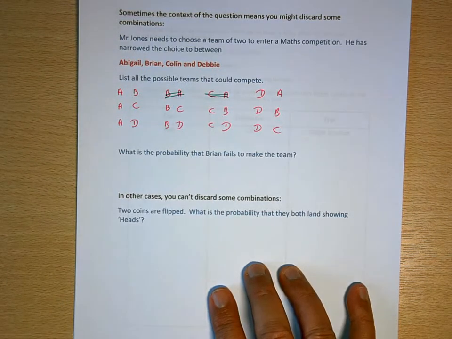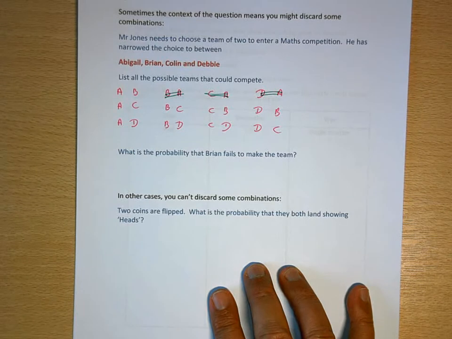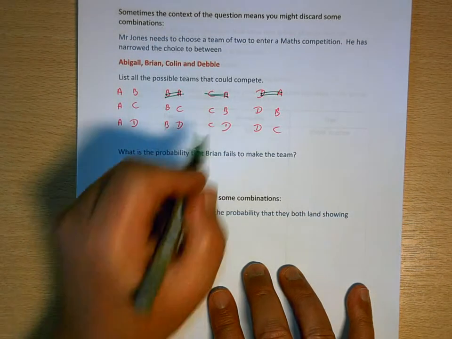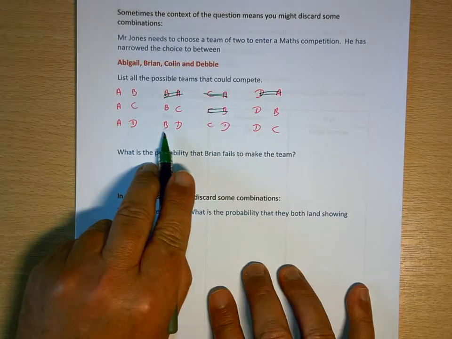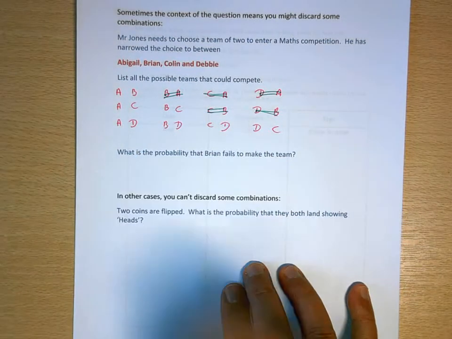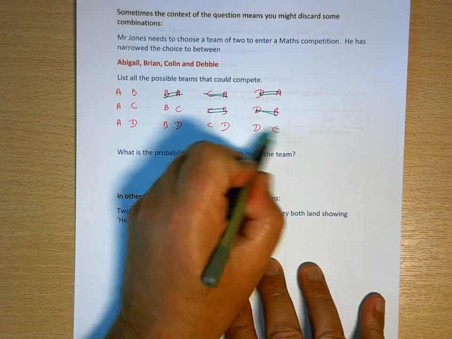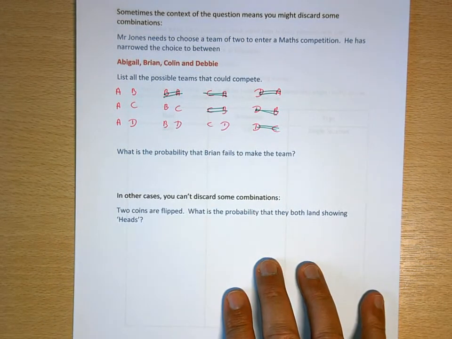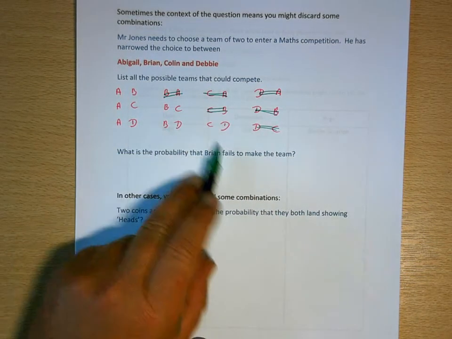If I got Abigail and Debbie, Debbie and Abigail would be the same team. Brian and Colin, I wouldn't have Colin and Brian. Brian and Debbie, I wouldn't have Debbie and Brian. Colin and Debbie, I wouldn't have Debbie and Colin. So when I'm listing my outcomes here, those are just repeats of those.